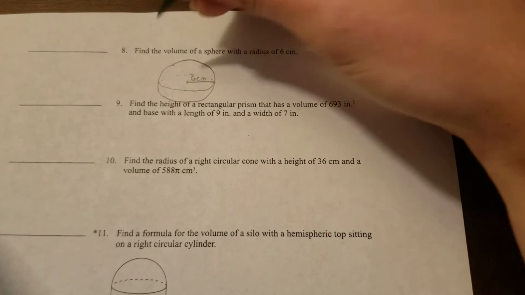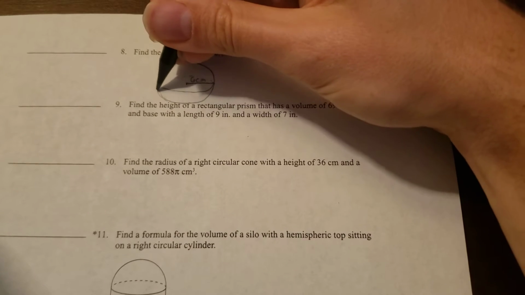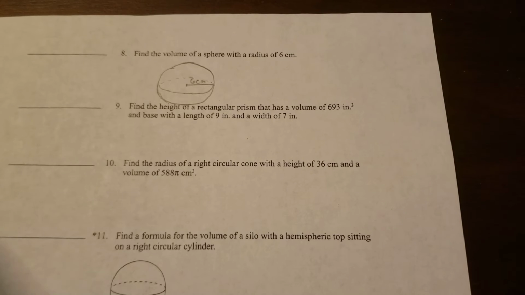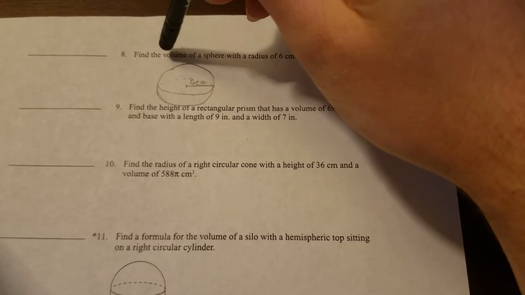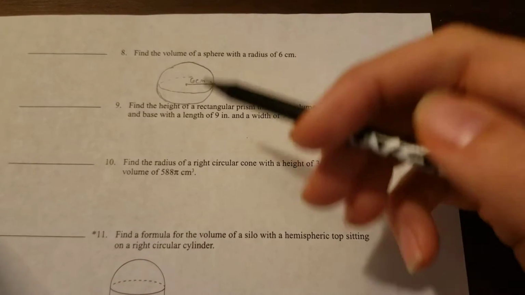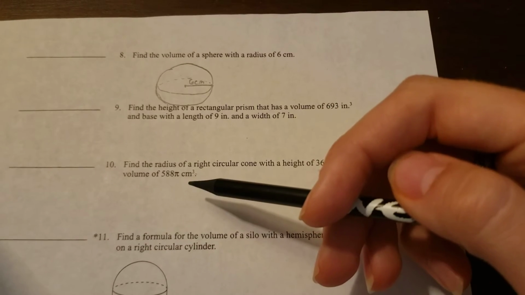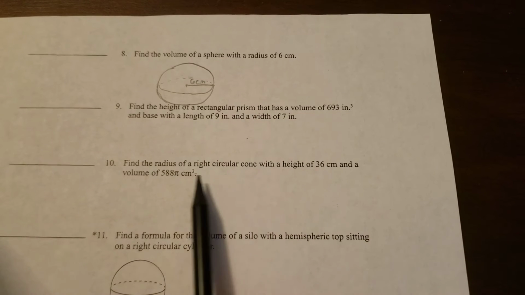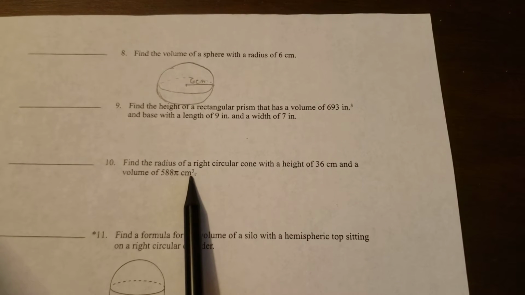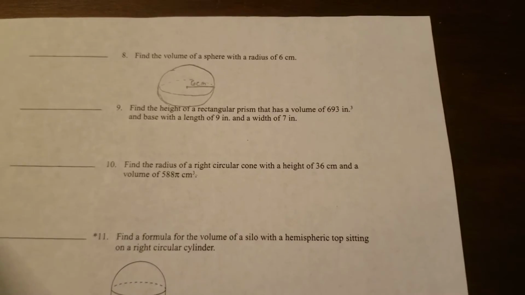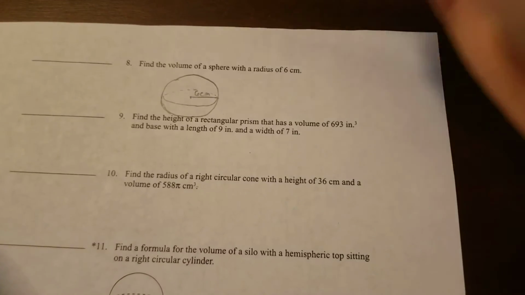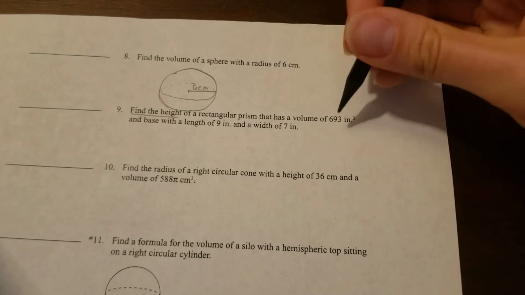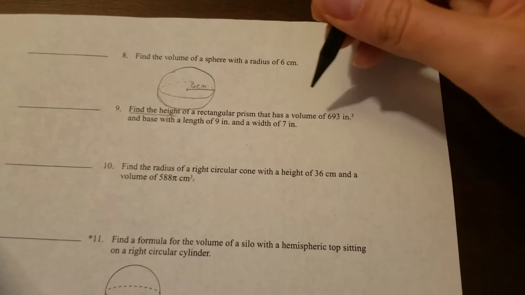Okay. Go ahead and finish this one, again using the formula for volume of a sphere. Now, these two are going to be a little bit more difficult because we're working backwards. In these cases, we're given our volume, right? Given the volume, but we're asked for a different unit. So for number 9, we're asked to find the height of a rectangular prism that has a volume here.